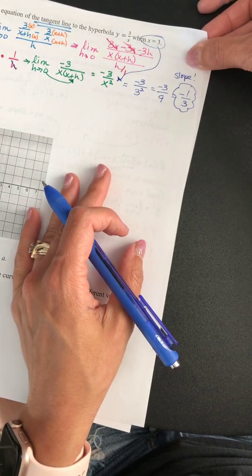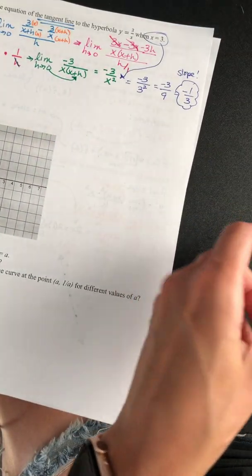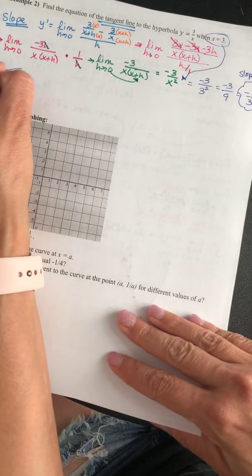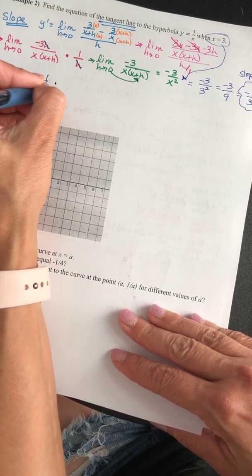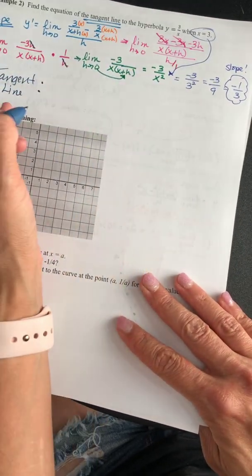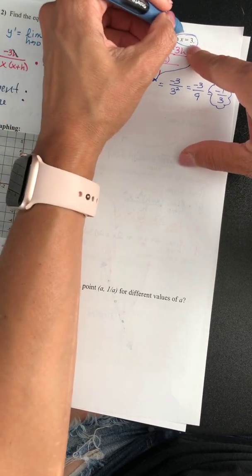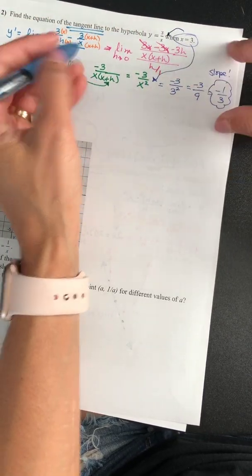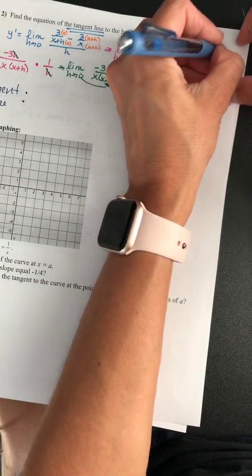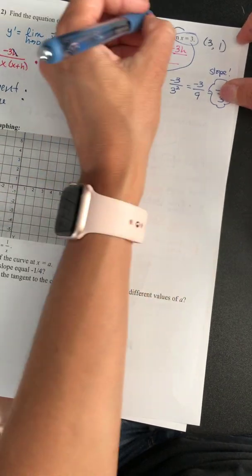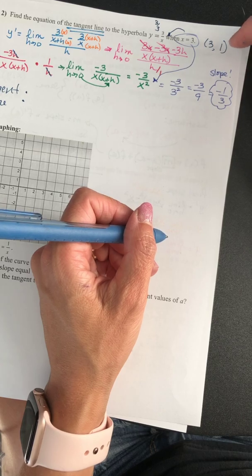All right, now we need to find the tangent line. Which means we have the slope. Now we need a point. They gave us an x value. How can we find the y value? Well, we could plug it in. So the x value is a 3. If we plug in a 3 for x, 3 divided by 3 is 1. And now we have the y value. So let's maybe put that up there just to remind you how you got that. Okay, so there's my x, there's my y.